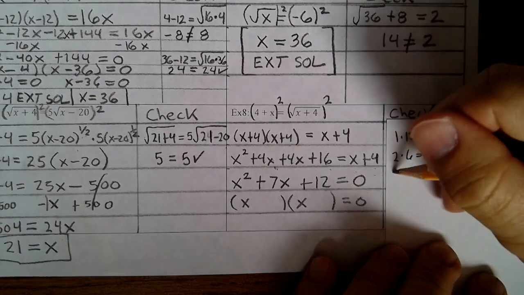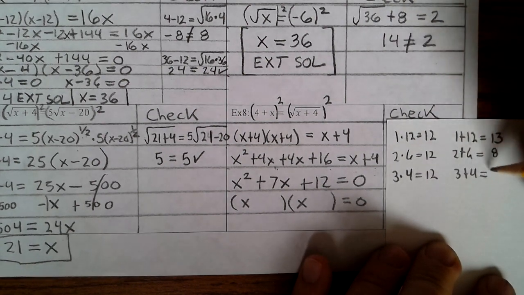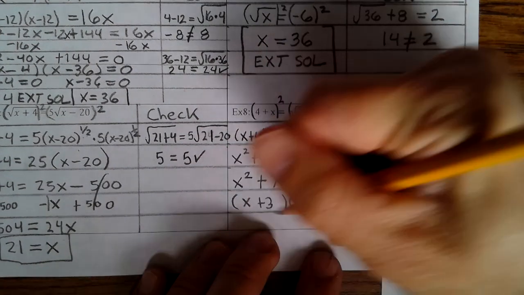So x plus 3 equals 0. x plus 4 equals 0. Subtract 3 from both sides. x equals negative 3. Subtract 4 from both sides. x equals negative 4.